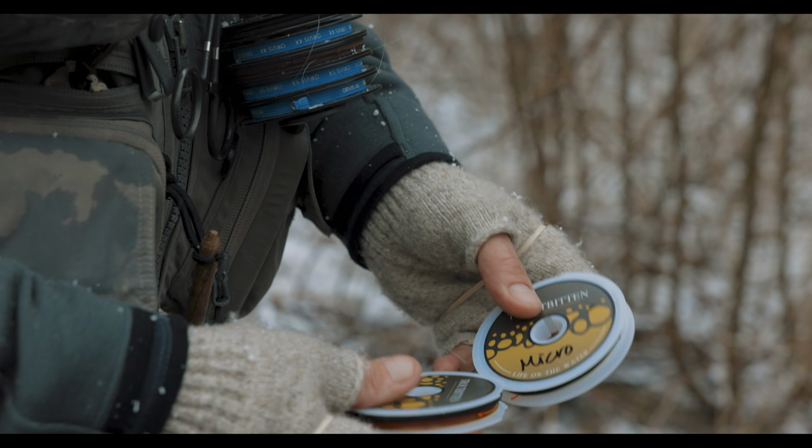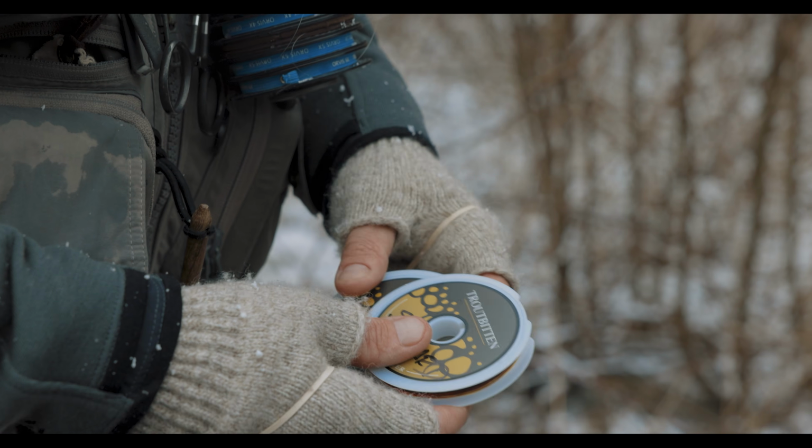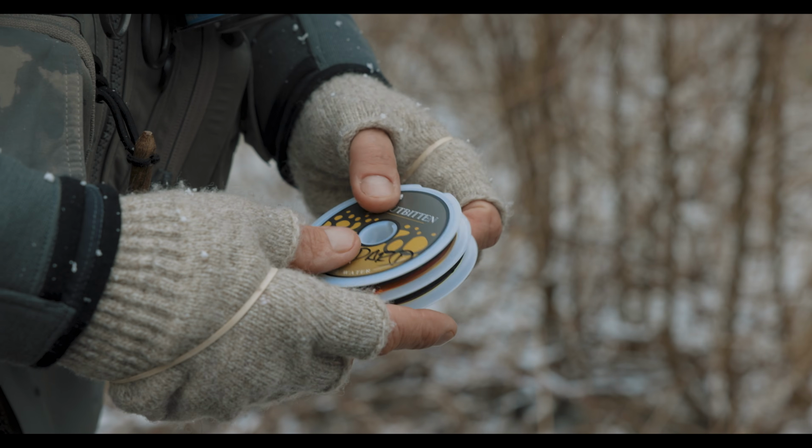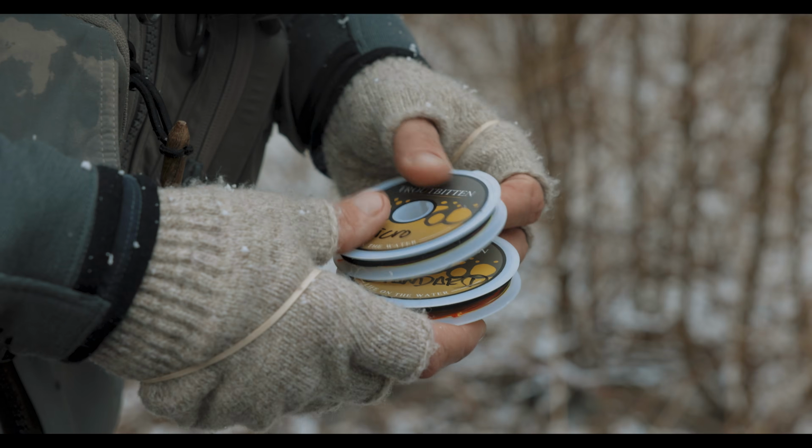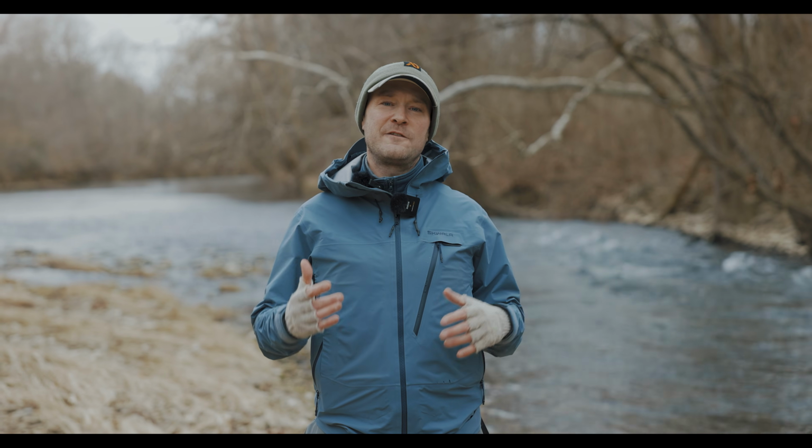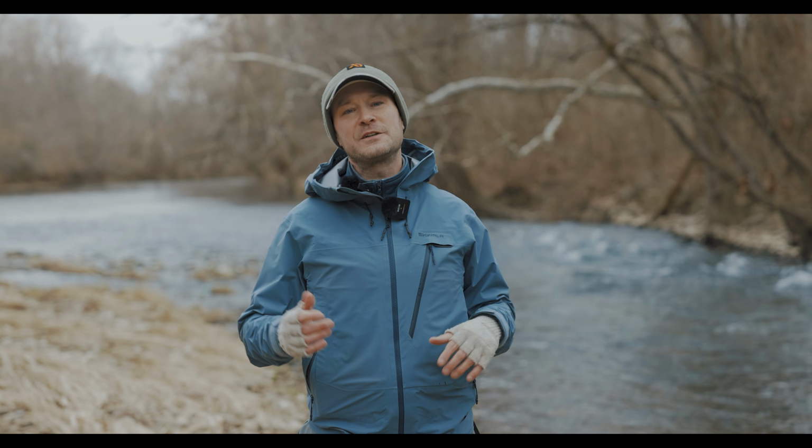What I call the Troutbitten standard mono rig, which is built on a 20-pound butt section, then there's a taper, the sighter, and the tippet, versus a micro thin leader, which is built on a 5-pound butt section, no taper, straight to the sighter, and then some tippet.